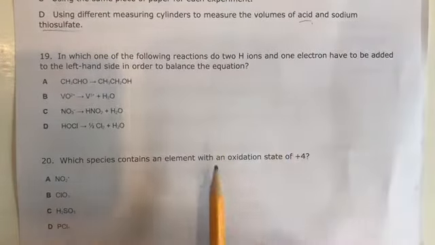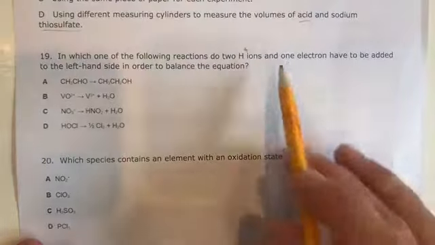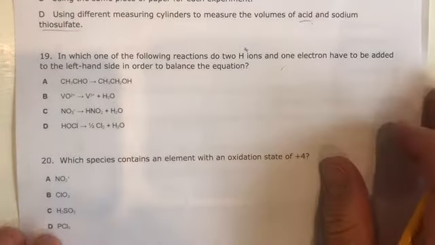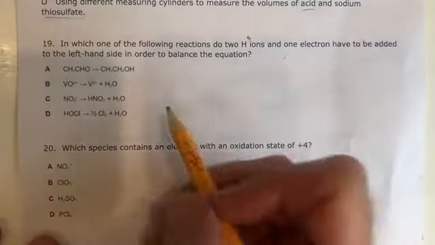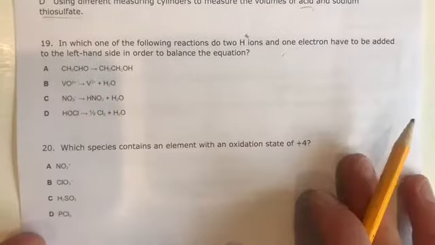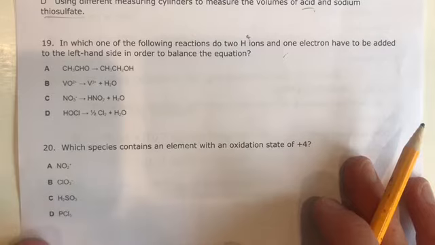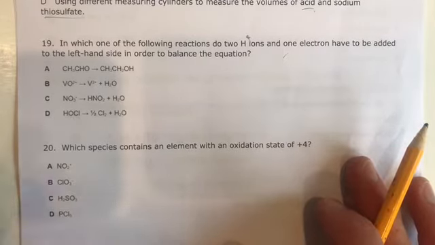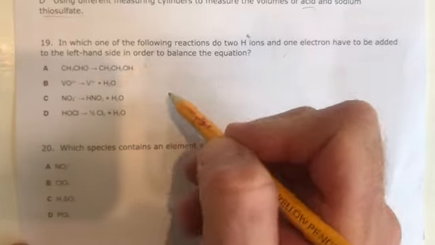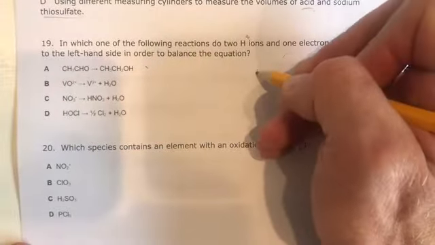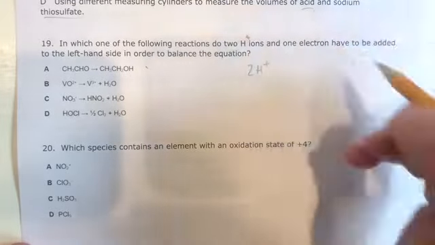19. Which of the following do two H plus ions and one electron have to be added to the left-hand side to balance the equation? Right, so this is a counting activity here. So when you balance half equations, you might remember that you have to have the same number of atoms and the same charge. So first of all, you can discount A because what is it saying? It's saying you're adding two hydrogen ions. Let's just make sure we get a head around what this is.